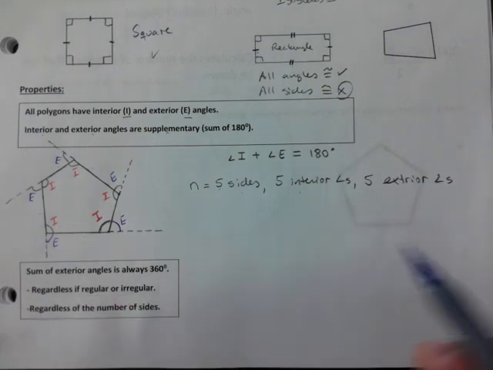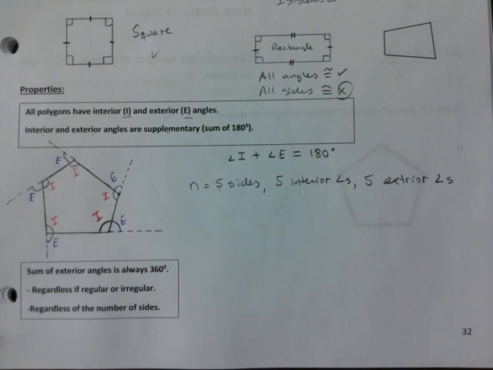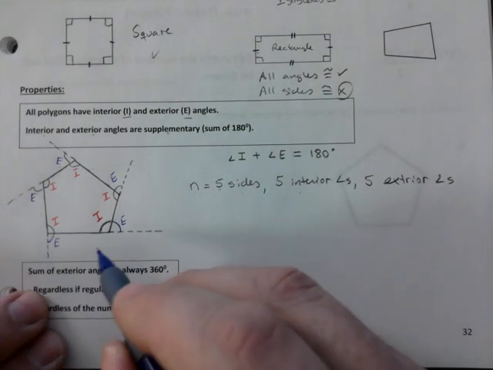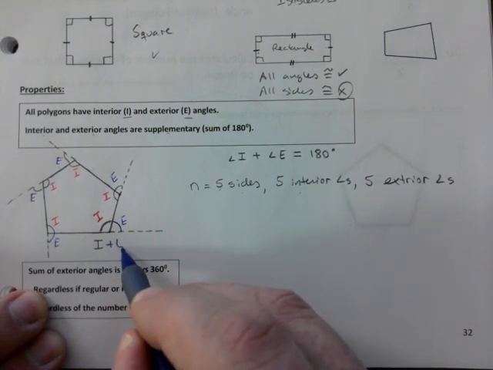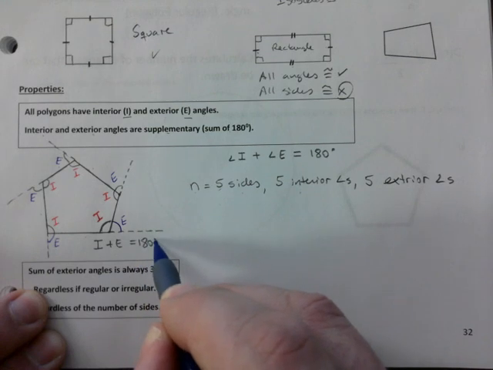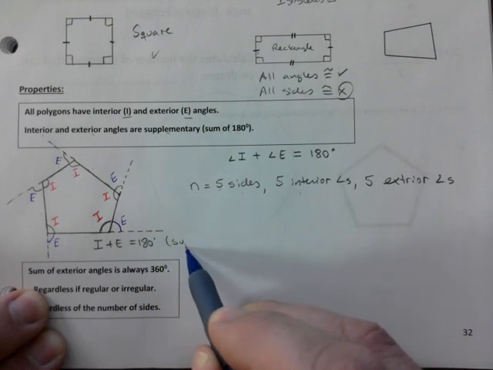That's a property as well. And so I will just show you here: I plus E one more time is equal to 180. Supplementary.